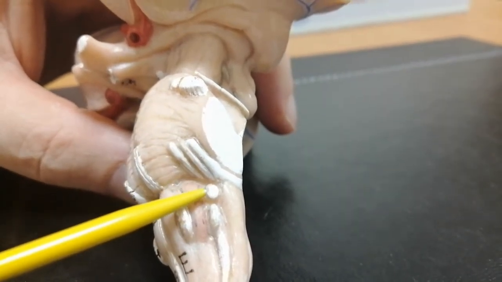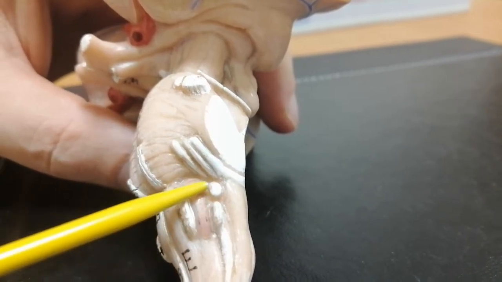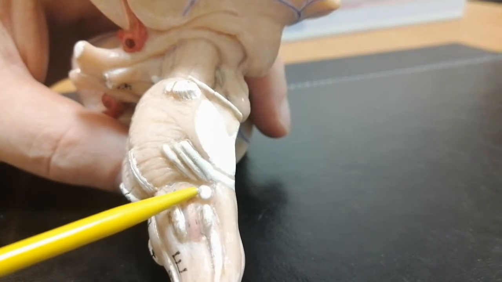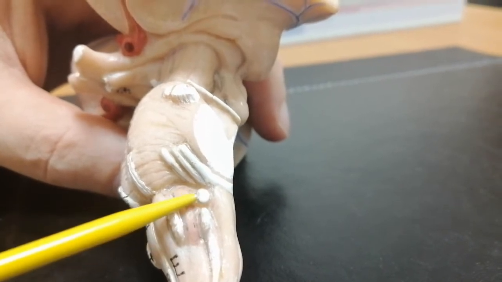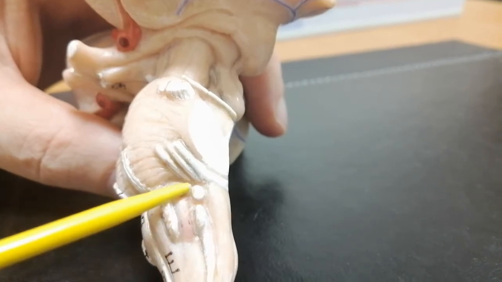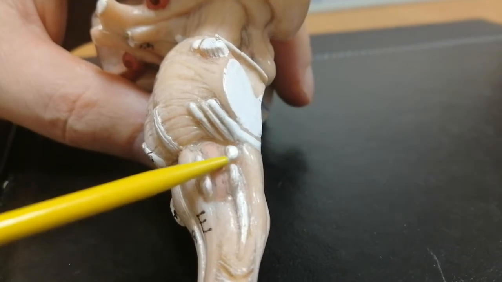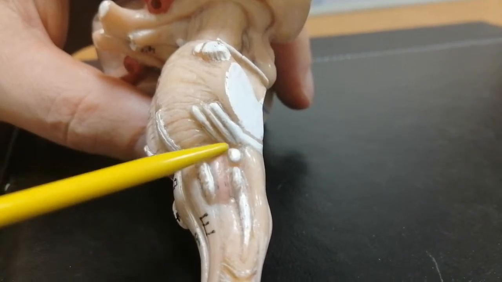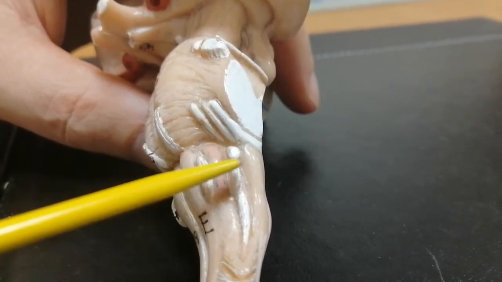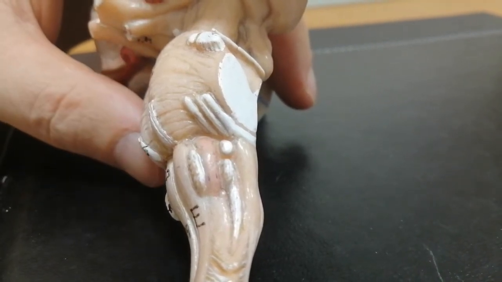Now let's look at this one. The glossopharyngeal nerve and the vagus nerve contain the highest number of different sensory nerve fibers. And these two nerves contain the same types of nerve fibers. Of course, they innervate different sites in the body.